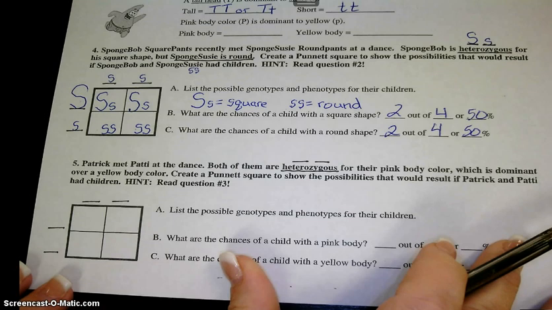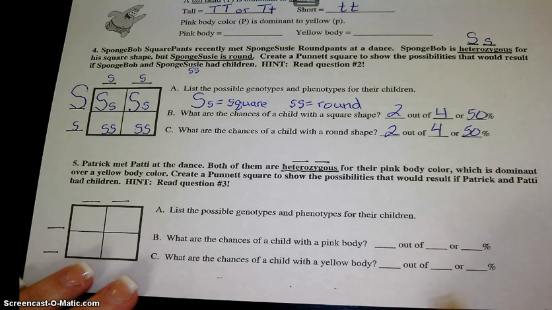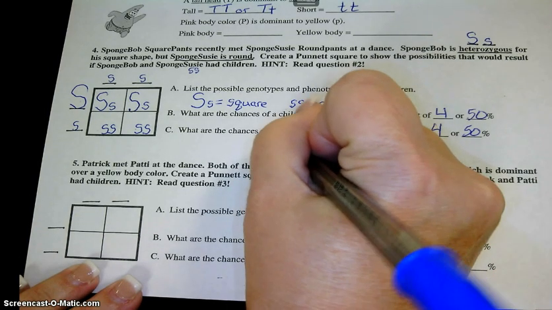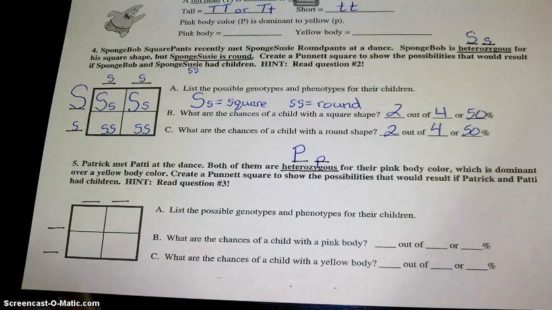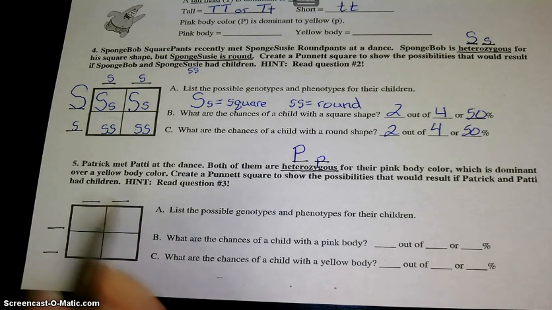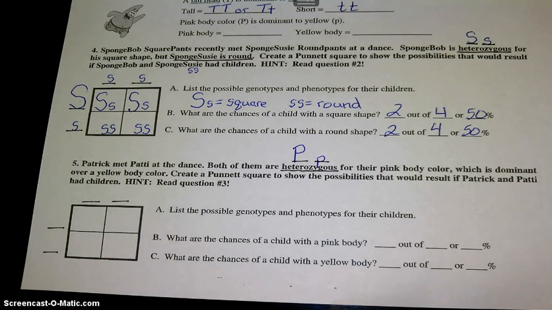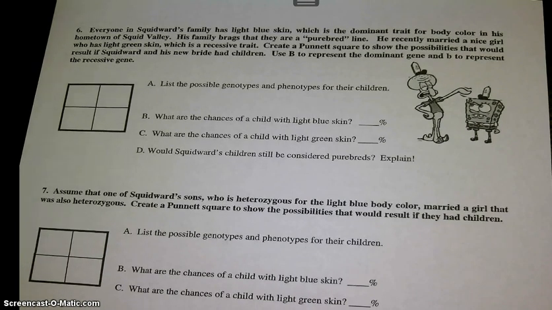And so heterozygous means that they are different. So we're going to have one capital and one lowercase for both parents. You're going to fill in the Punnett square and the rest of those. On the back, it says everyone in Squidward's family has light blue skin, which is a dominant trait for body color. In his hometown of Squid Valley, his family brags that they are a purebred line.